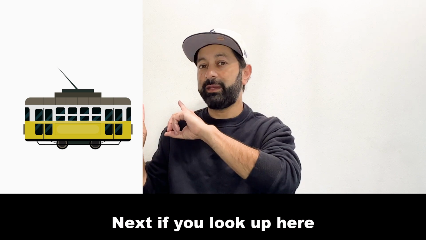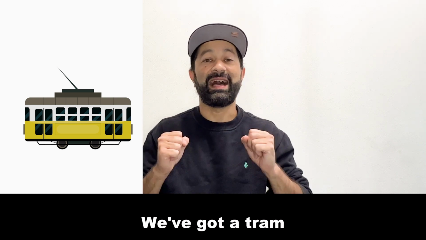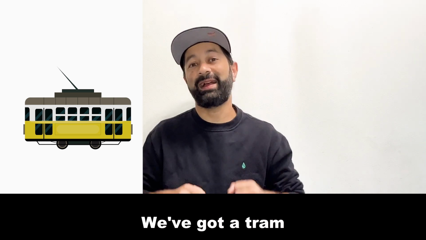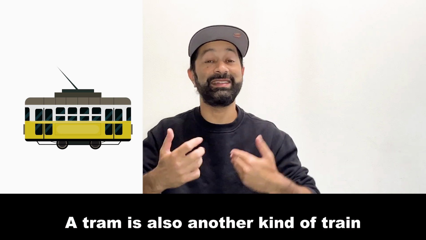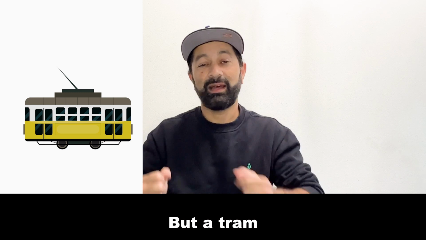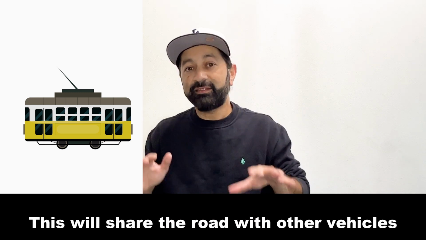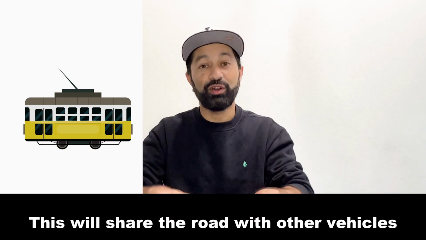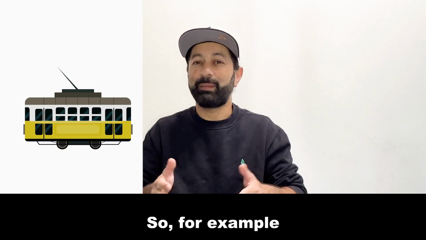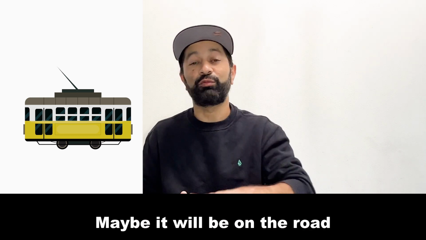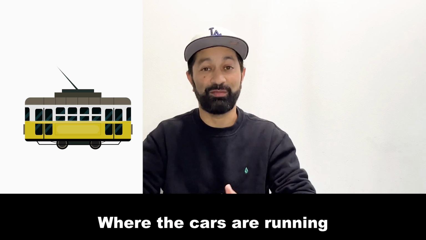Next, if you look up here, we've got a tram. A tram is also another kind of train. But a tram will share the road with other vehicles. So for example, maybe it will be on the road where the cars are running.